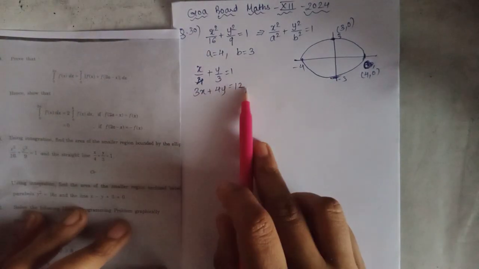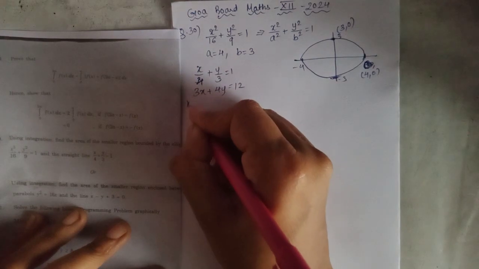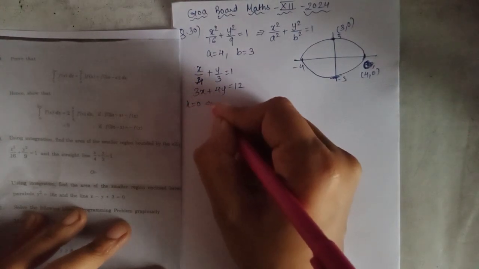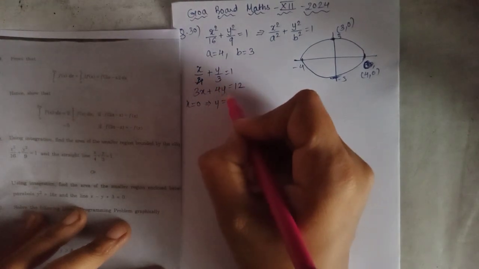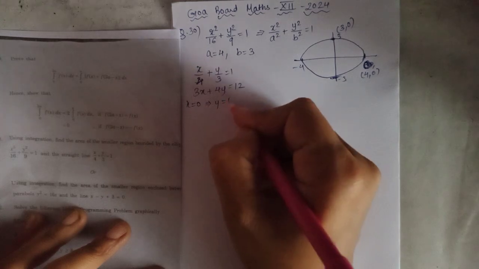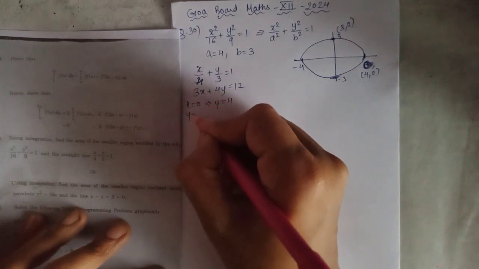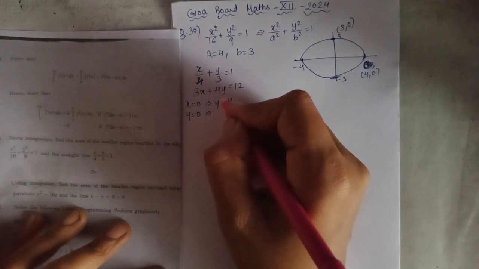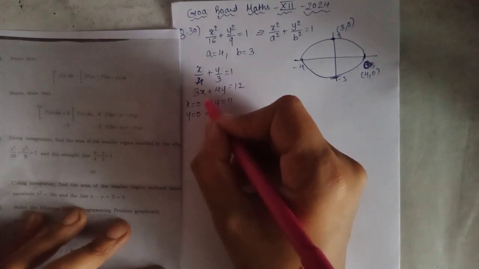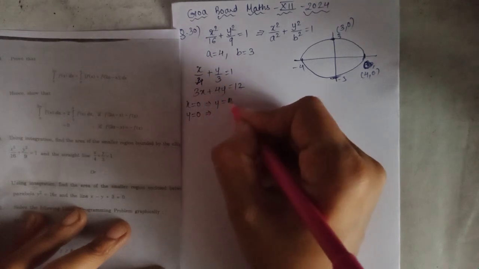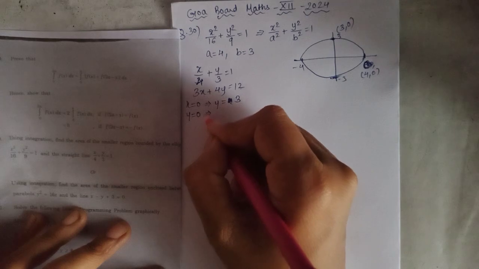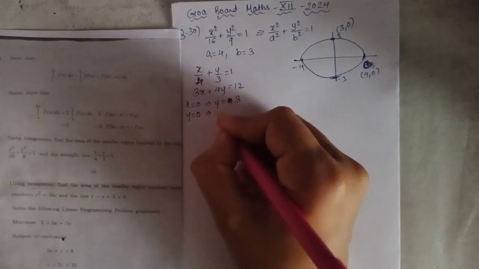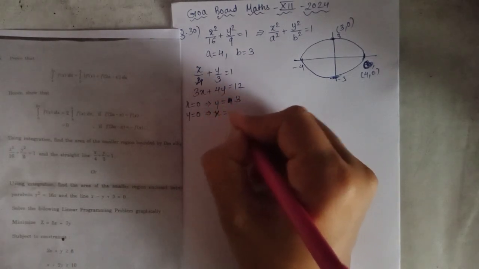If I plot this line, when x equal to 0, you get y equal to 12 by 4, which is 3, and when y equal to 0, you get x equal to 4.